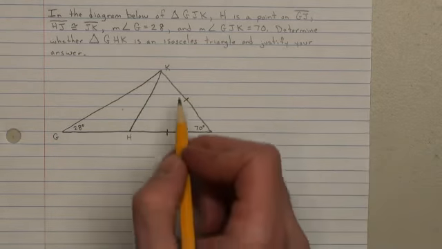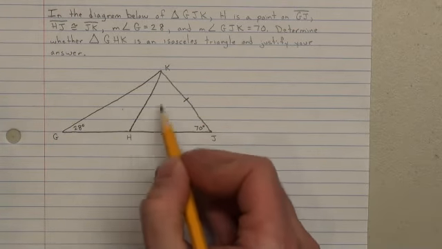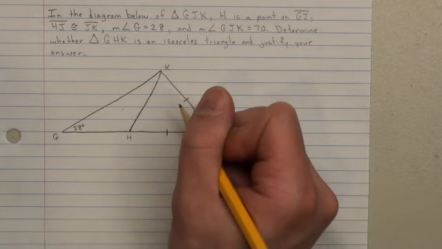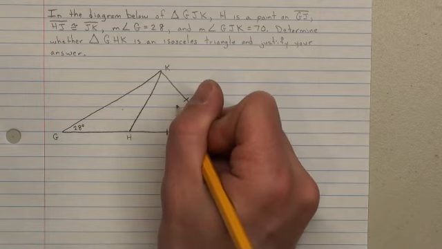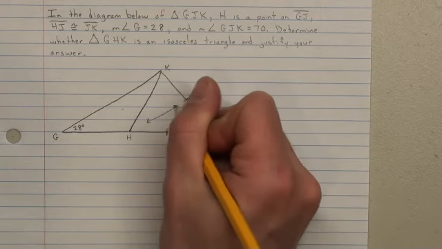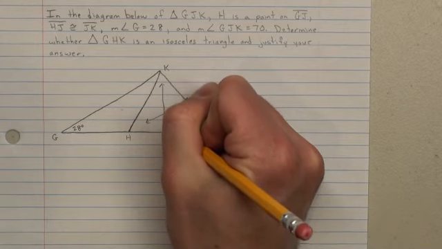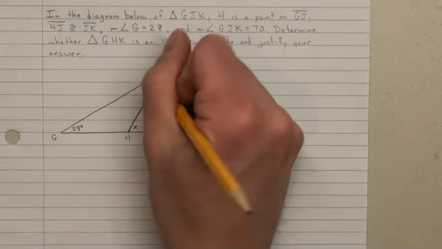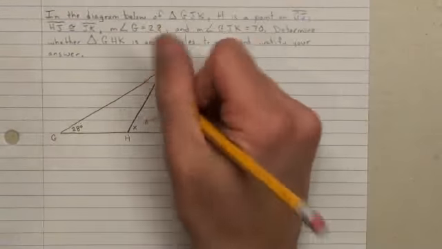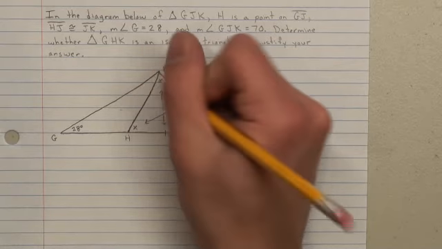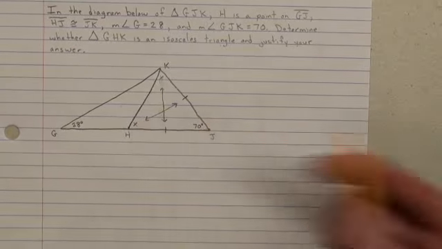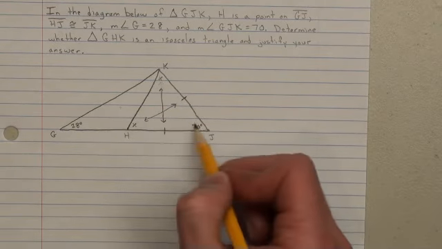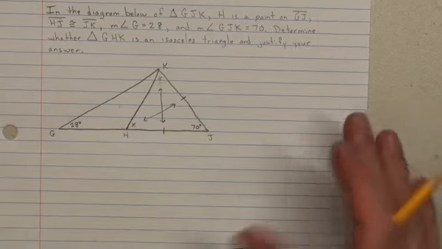Okay, so let's start solving this problem. Now, let's look at this isosceles triangle over here on the right side. It's got two congruent sides, so that means these two angles are congruent. So let's call them both X for now. Let's solve for those two angles. We can use this triangle on the right and the fact that all three of these angles must add up to 180.